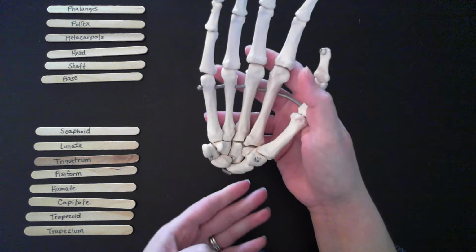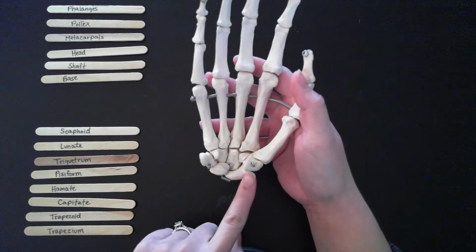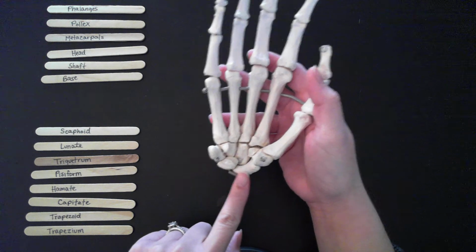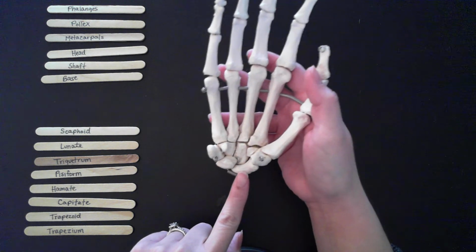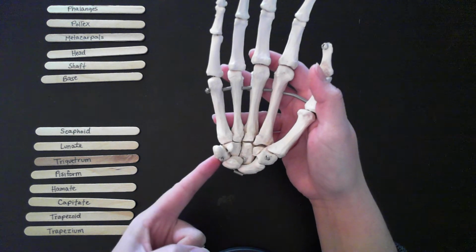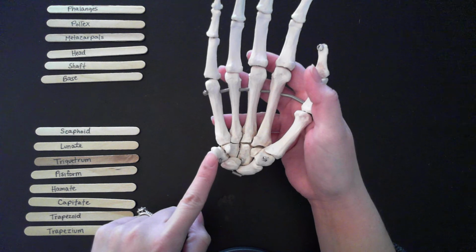You may prefer this view, and that's fine too. Again, I just kind of find this little cashew-shaped carpal. We know that's going to be our scaphoid or scaphoid. So scaphoid, lunate, triquetrum, pisiform.